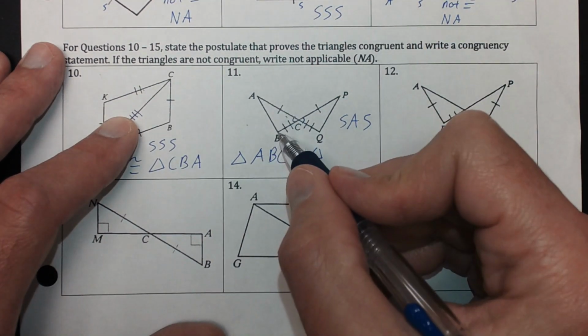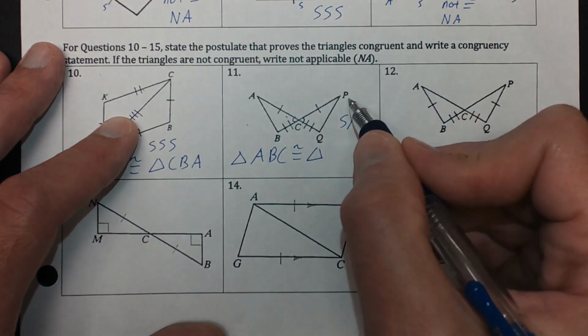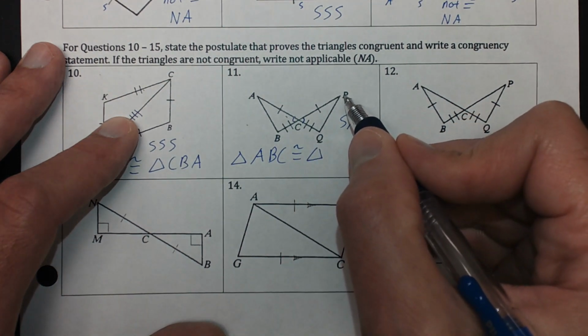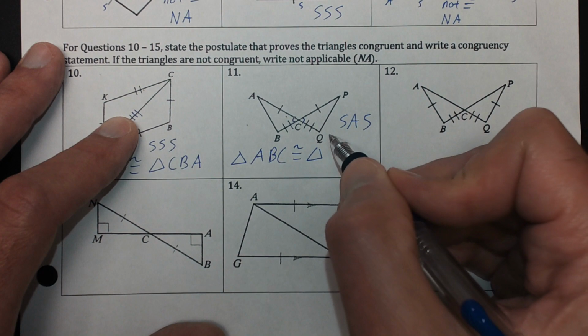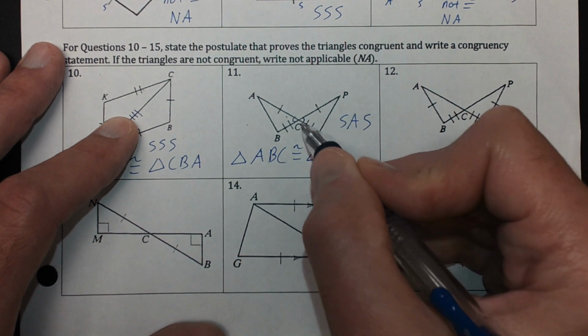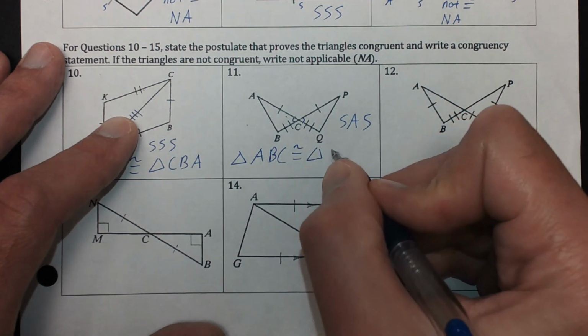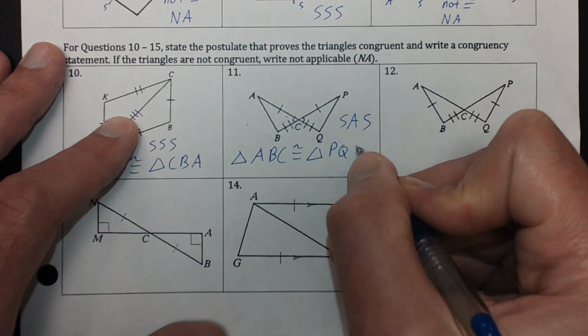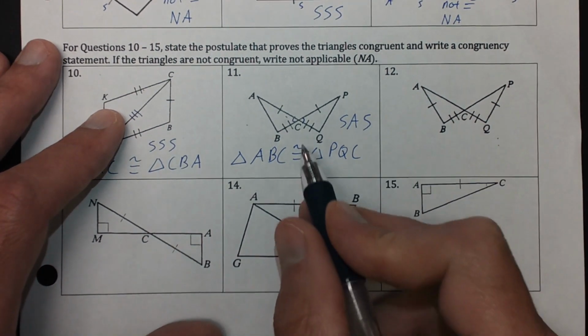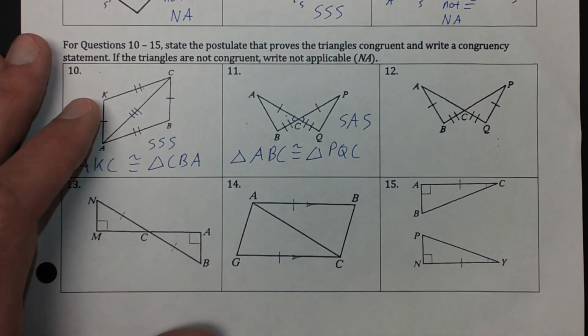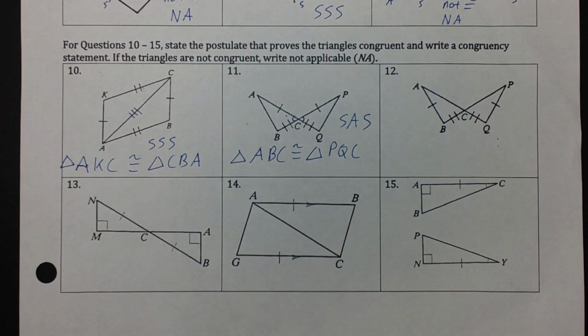And then next, I came across the double slash side. So if I'm going to go the same way, I need to go from P to Q. That's the no slash. And then I come across the double slash. So that's P, Q, C. Notice how they both share the letter C, which is fine. So triangle ABC is congruent to triangle PQC. That is my congruence statement.